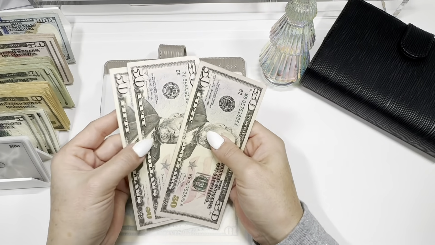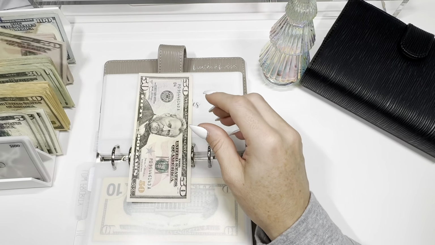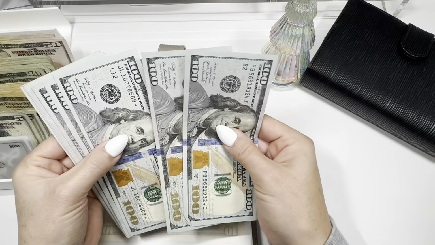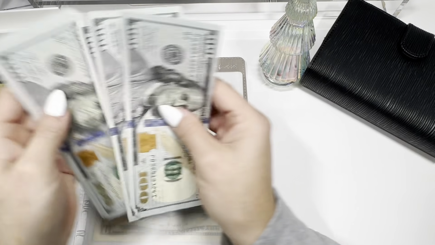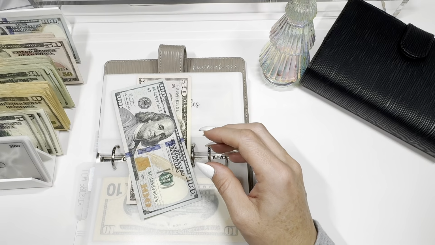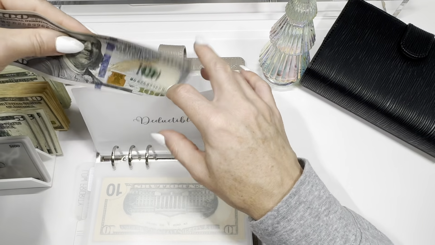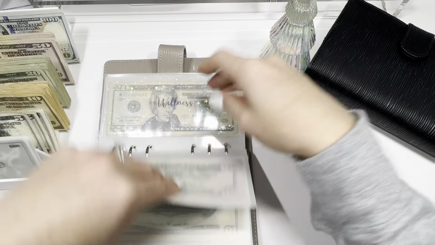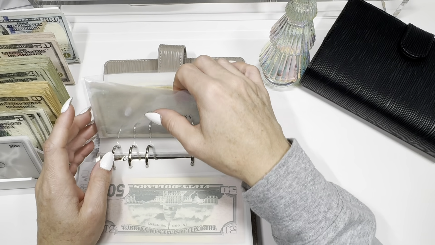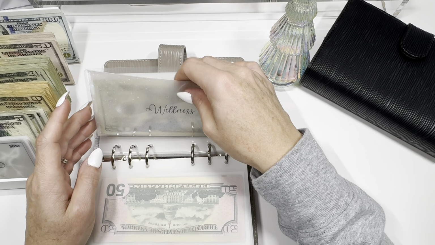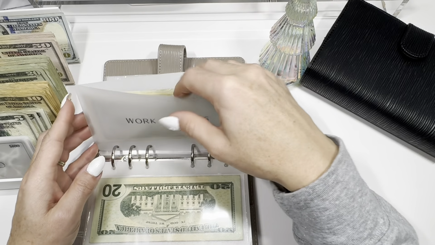Deductibles, 150. Trade that out for 100. There we go. And then wellness is 80. I'm going to wind up just needing to deposit that, but I will do that later.